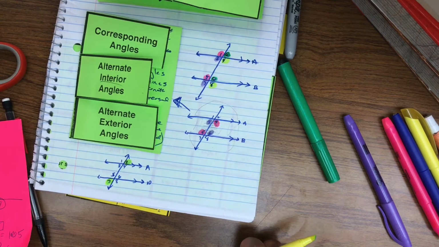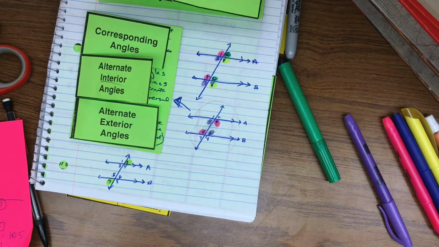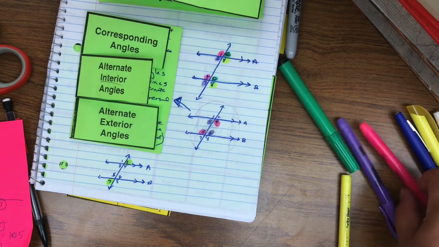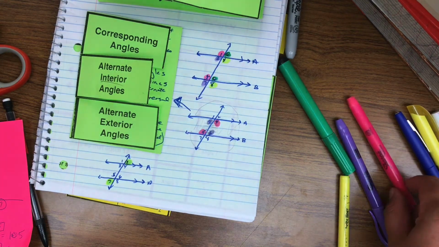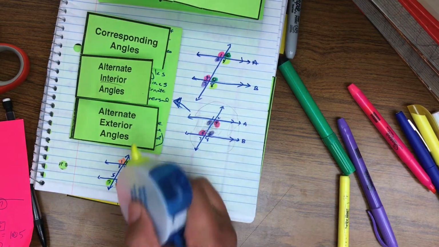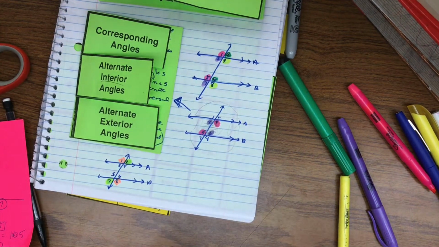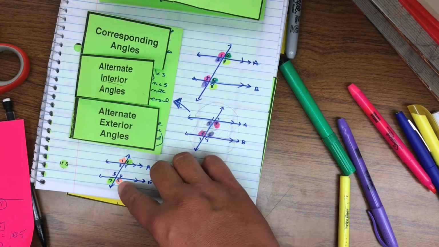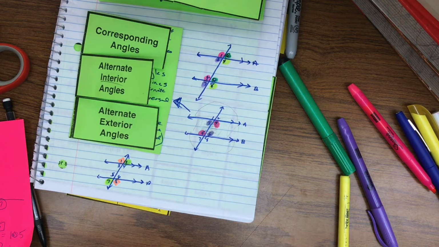What's another alternate exterior angle? Did you say 1 and 8? Yeah. So if 8 was, I'm just picking a random number, 110, then you can tell me what 1 is, right?